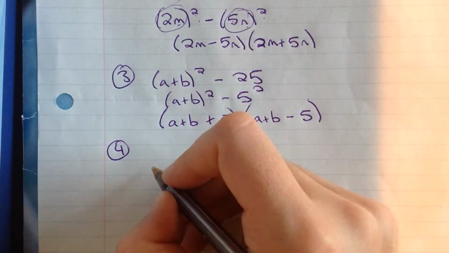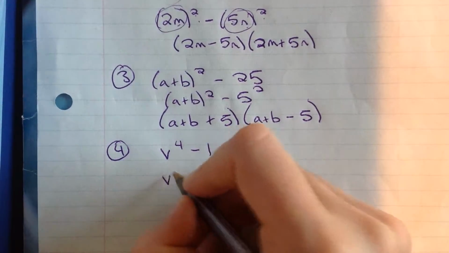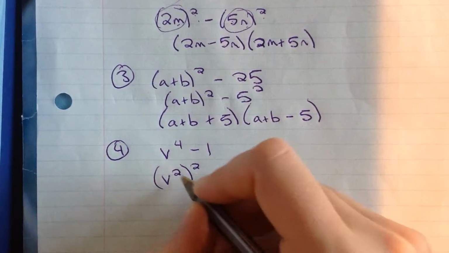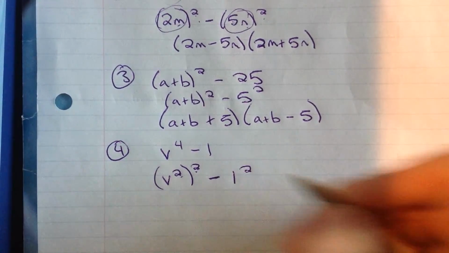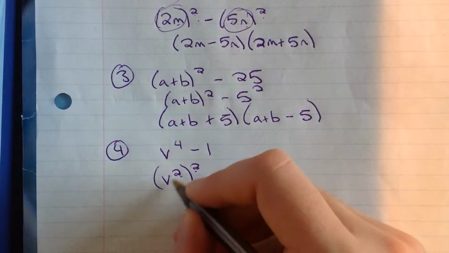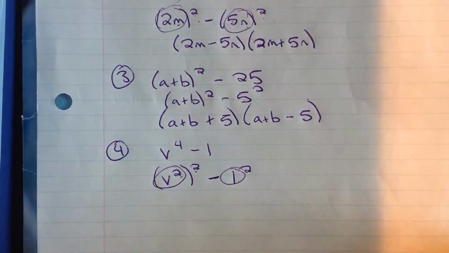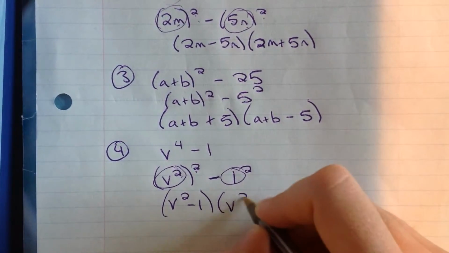Last example. v to the fourth minus 1 can be rewritten as v squared squared, because remember, to a power times a power, you multiply the exponents, minus 1 squared, because 1 to any power is still 1. So here's my a, here's my b. So I say v squared minus 1, v squared plus 1.